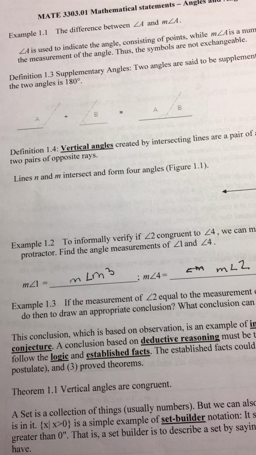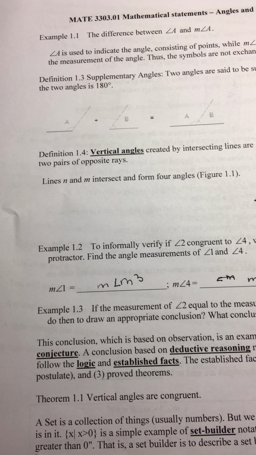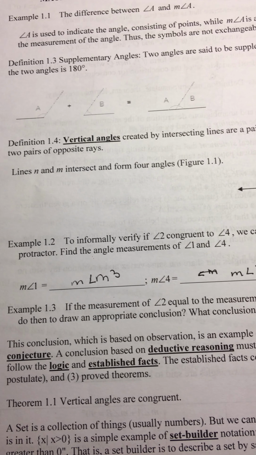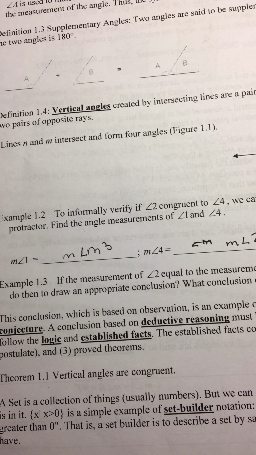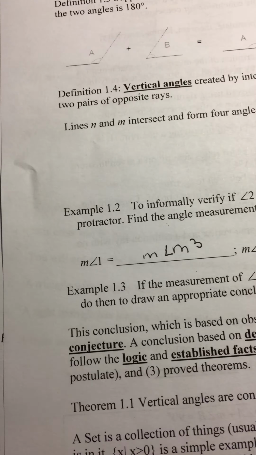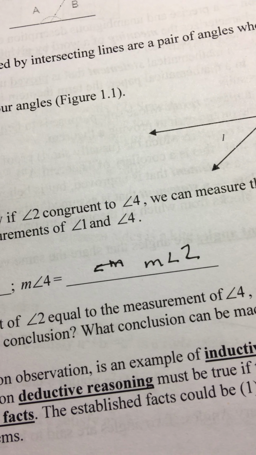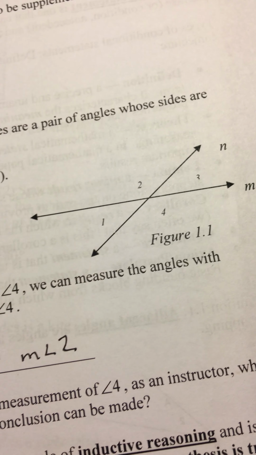Definition 1.4: vertical angles created by intersecting lines are a pair of angles whose sides are two pairs of opposite rays. Here we have two lines intersecting, M and N. Example 1.2 is to find the measurements with a protractor, but I sadly don't have one. However, since these are vertical angles, the measurement of angle 1 equals the measurement of angle 3, and the measurement of angle 4 equals the measurement of angle 2. So 1 and 3, and 2 and 4.